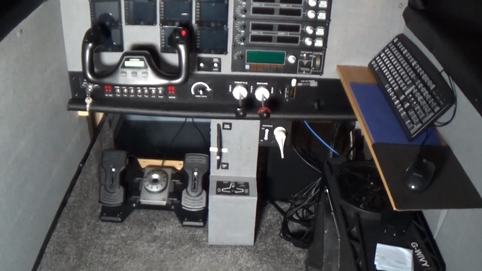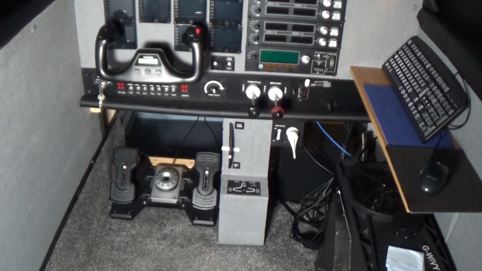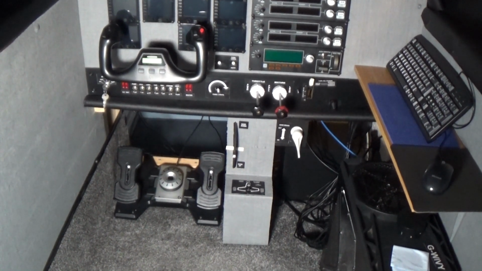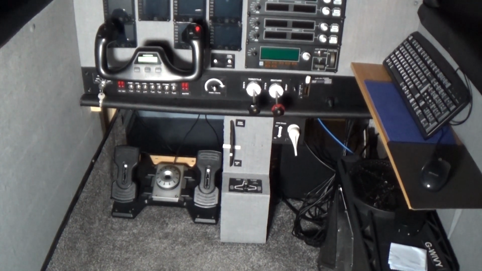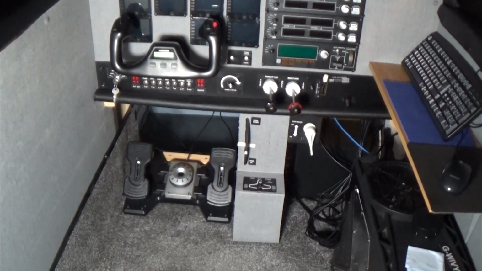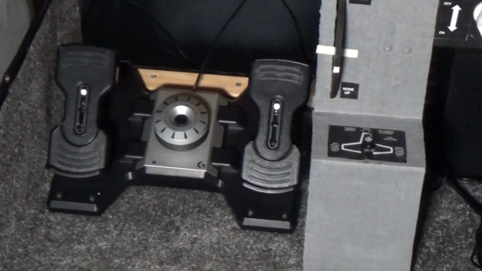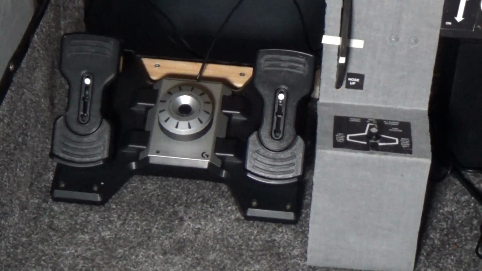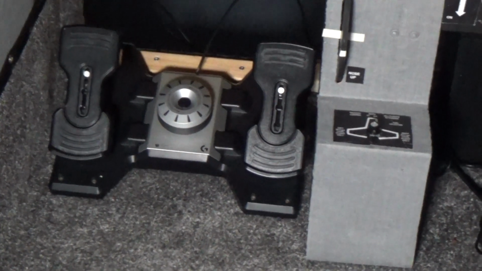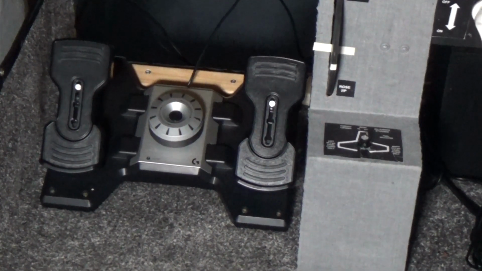Now for this section we're going to have a look at some of the controls in the cockpit. Down here are the pedals. Now the pedals, they control the rudder. This is how you control the aeroplane, especially on the ground.